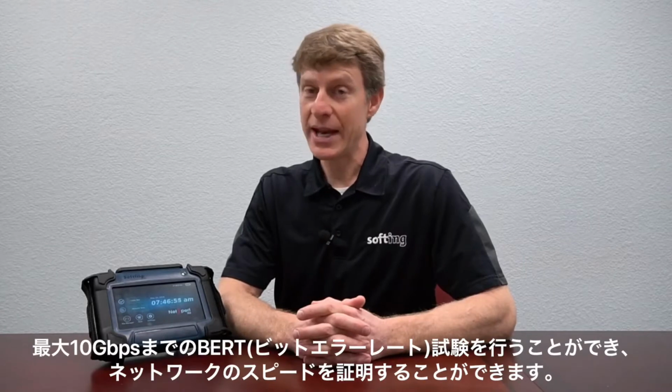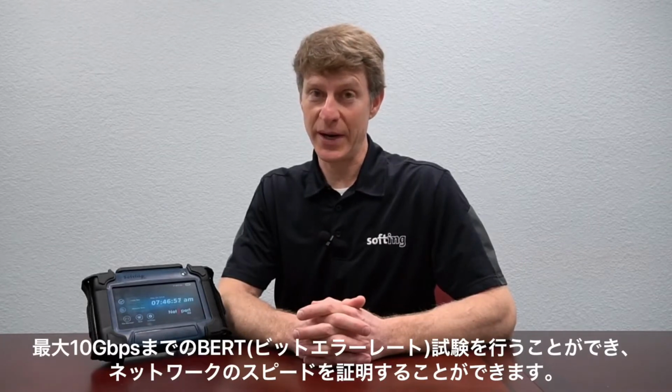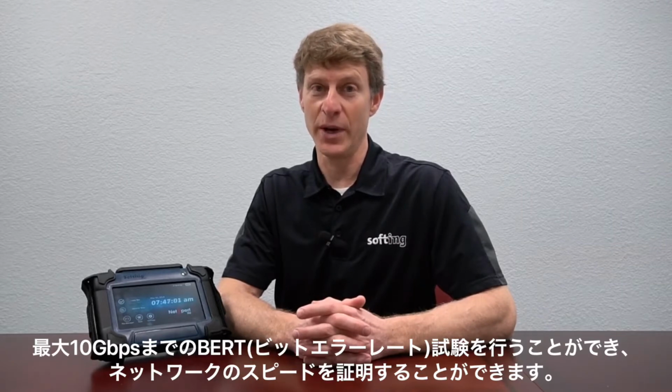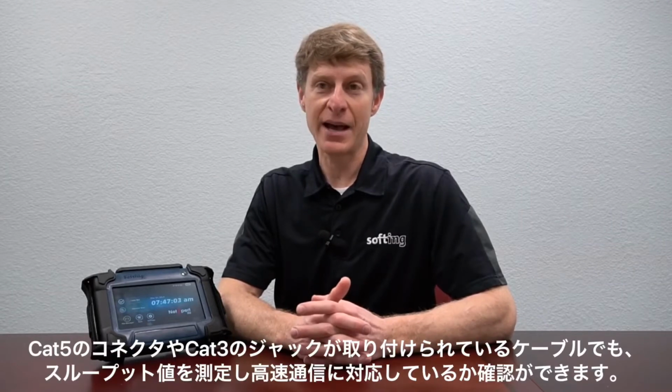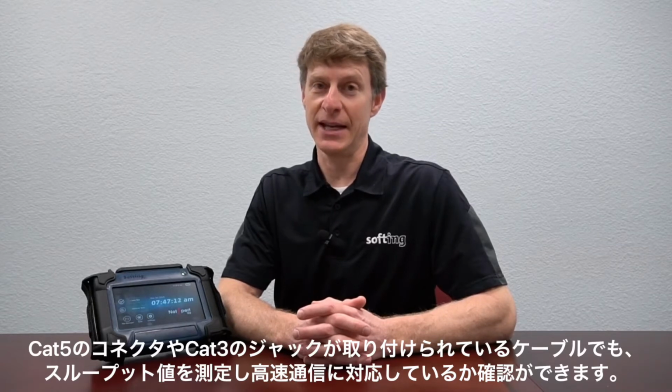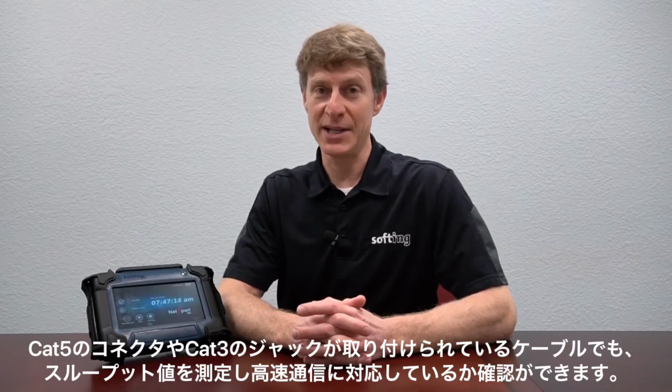That's where the NetXpert XG comes in. It has the ability to do bit error rate tests up to 10 gigabits per second to prove that your network will run at those speeds. So if you have Cat5 connectors at one end, Cat3 jacks on one end of the cable, you're going to be able to run a real throughput test and identify if those cables will run at high speeds.